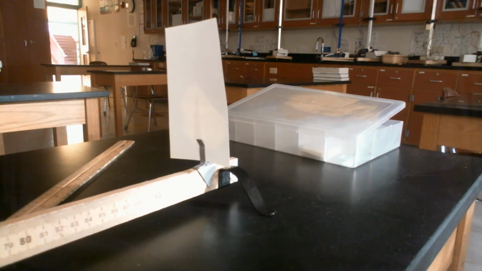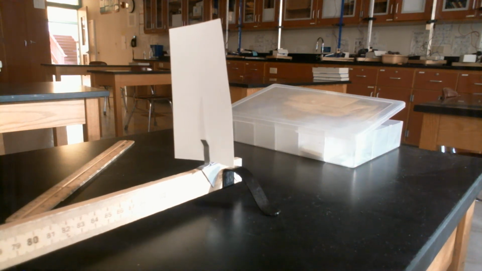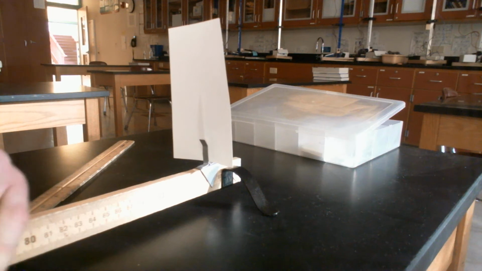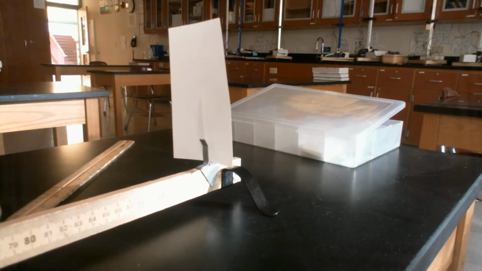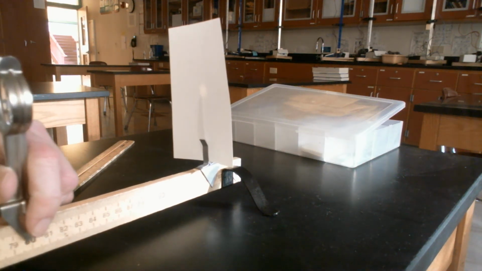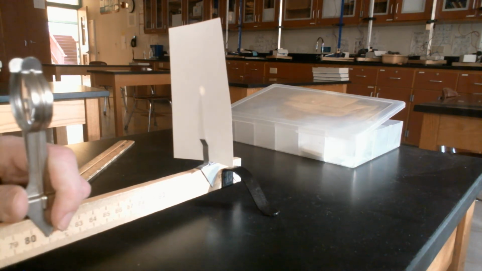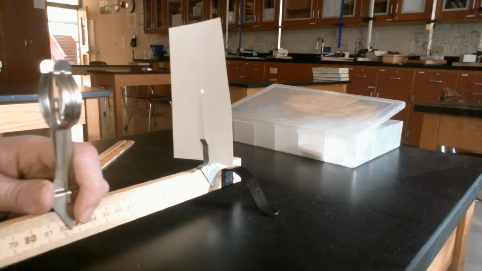So let's see. All right, so here is our first image. And now let's move the lens again. I'm sliding it around, and it's not in focus. And it's still not in focus. And I'm moving it quite a ways now, even so you can even see it on camera. And now I start to see a light there, but it's not a focused image yet.